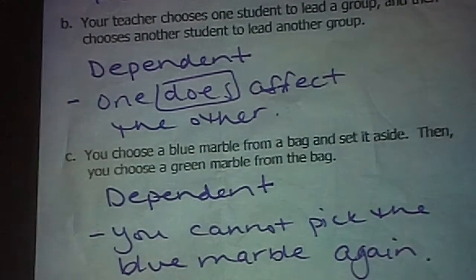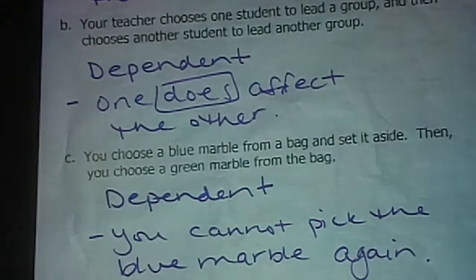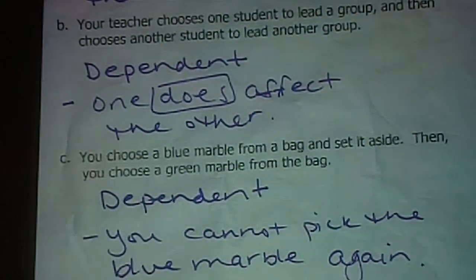All right. So independent versus dependent. Got it down, Pat? I hope so. We'll find out tomorrow. Next.